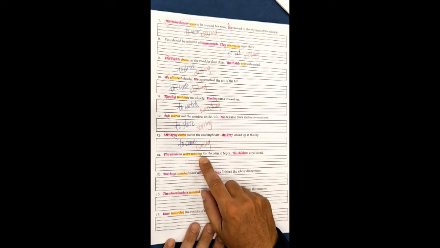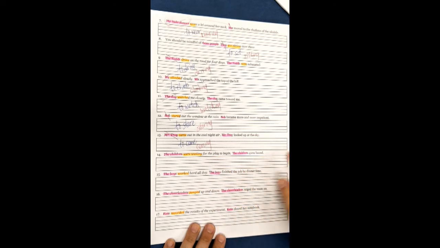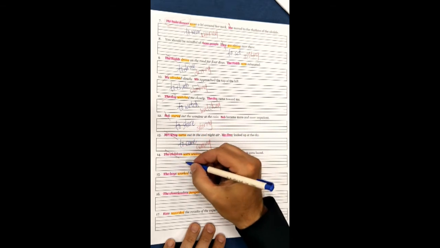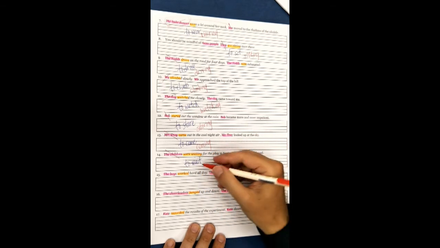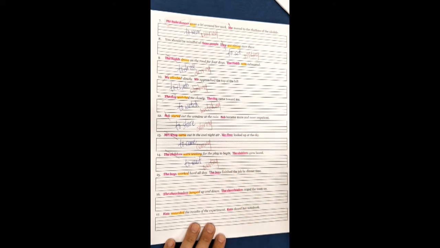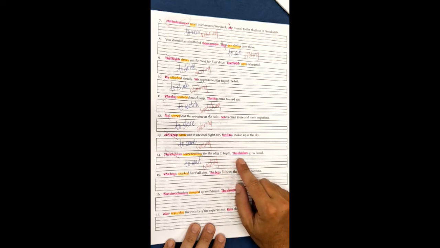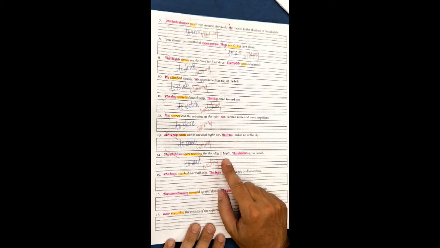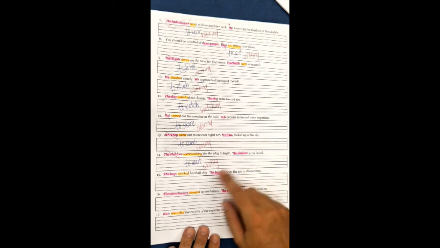14. The children were waiting for the play to begin. The children grew bored. We don't need this subject, the children. Were waiting, change to wait. Change wait to present participle verb, waiting. Waiting for the play to begin, comma, the children grew bored.